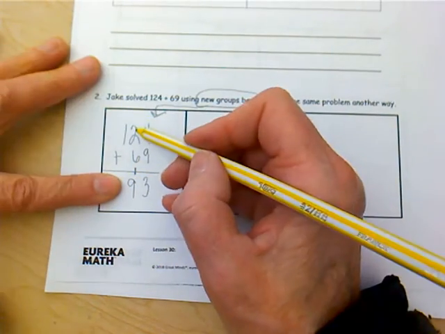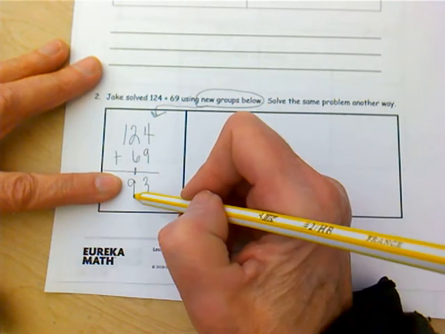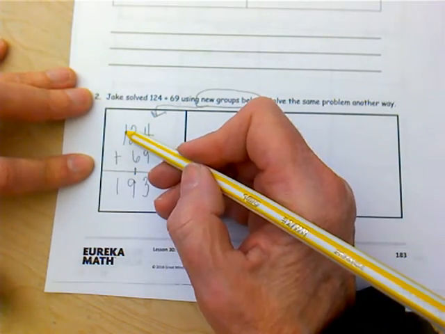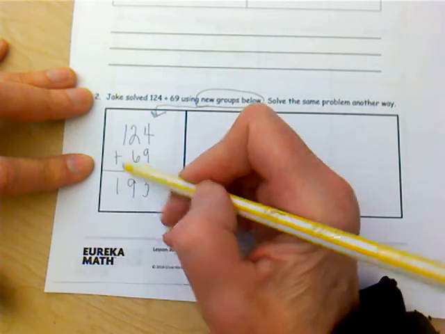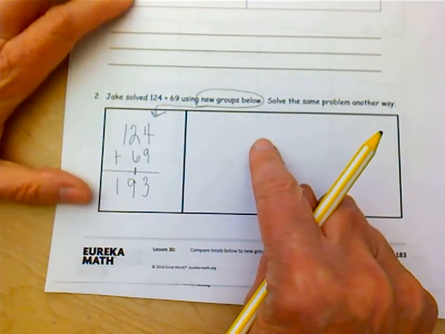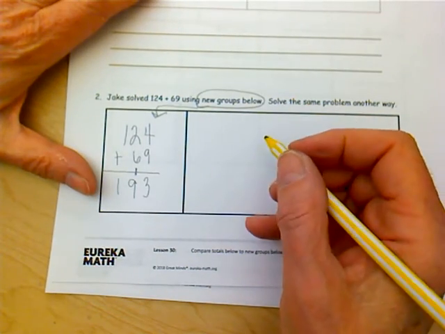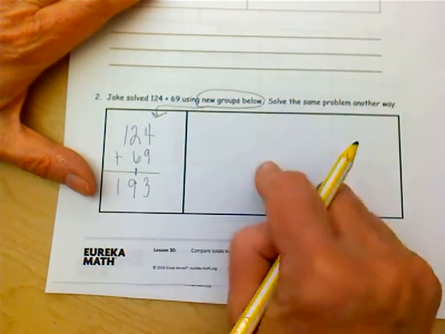Then he added 2 tens and 6 tens and 1 ten, which gave him a total of 9 tens, and then he added 1 hundred to 0 hundreds and got 193. So now I am going to use totals below to solve this one.